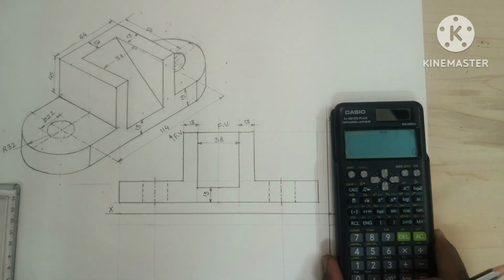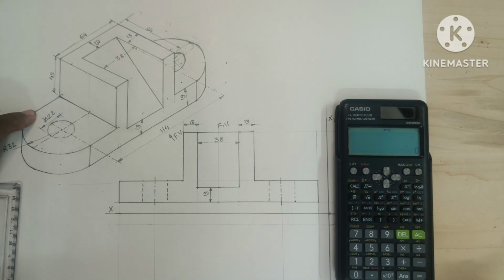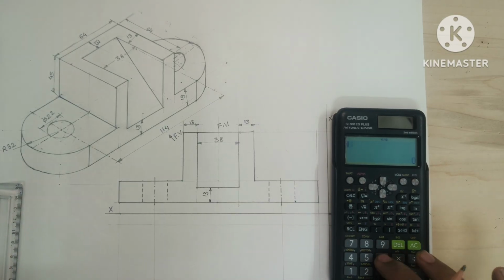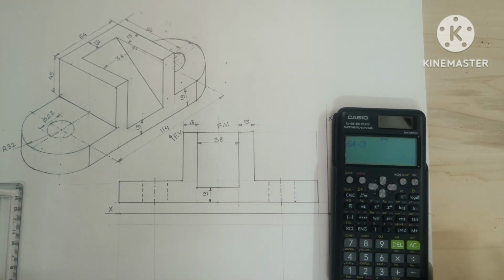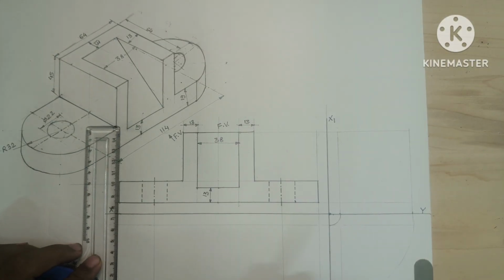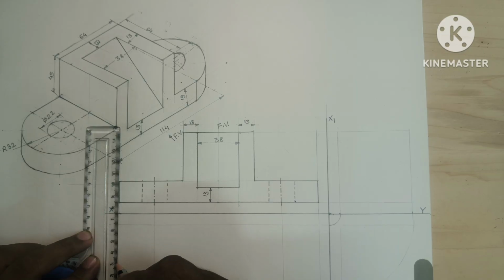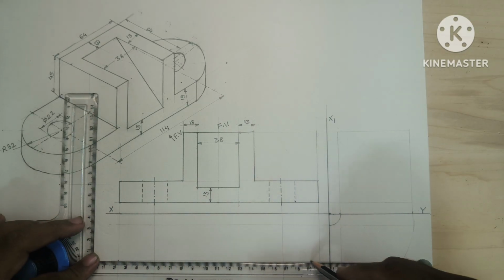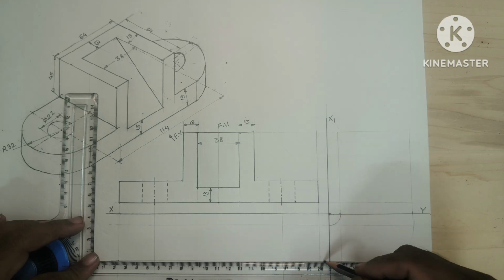Now, this is 32 radius. 32 plus 32, that will be 64. Means this will be the 64 distance. That is 64 divided by 2. Simple. 32 distance we have to take. That will be the center line. That is the center point. 32. Hence I will mark the center line here.